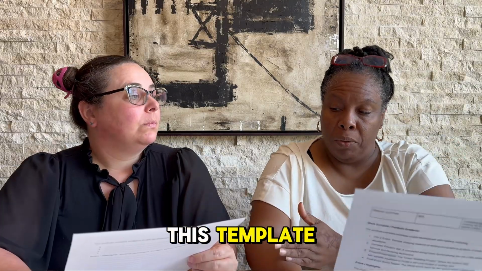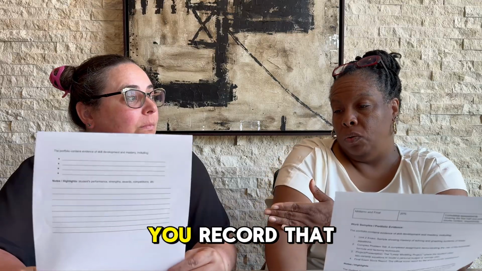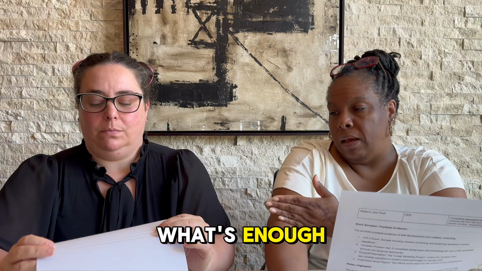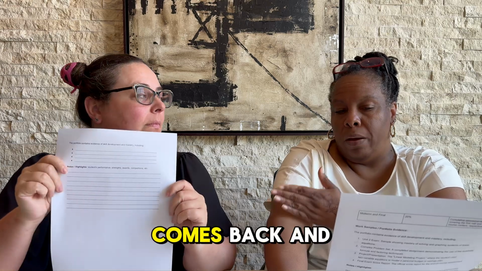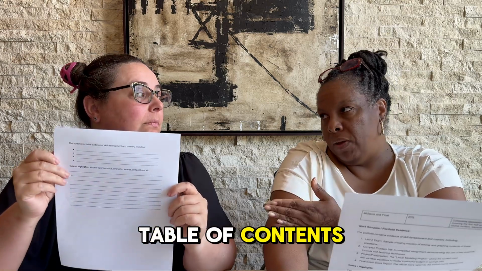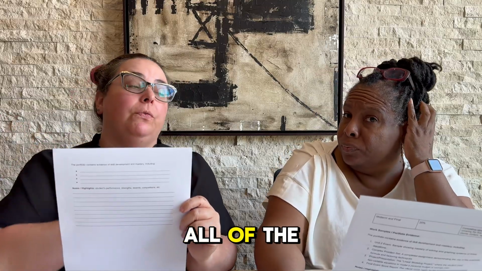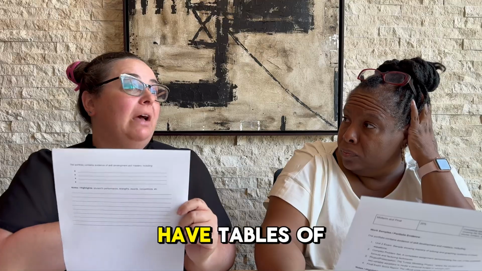This template is going to help you record that and then decide what's enough. If the school comes back and says, I need a table of contents, then you add it in there. Which happened to us, which is why all of the pages in my child's portfolio have tables of contents.